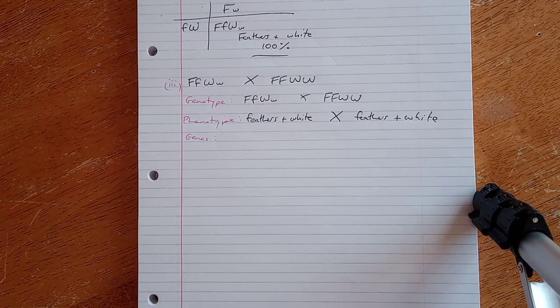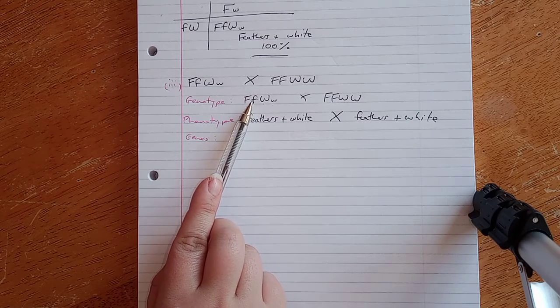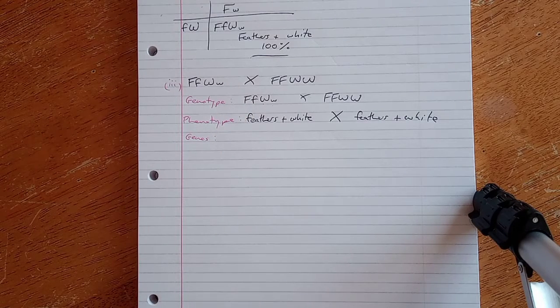This goes a little bit different to the two previous questions. Genes. So this guy, there's a capital F and there's a small f. So what we have to do is we have to join these up so there's always a pair.